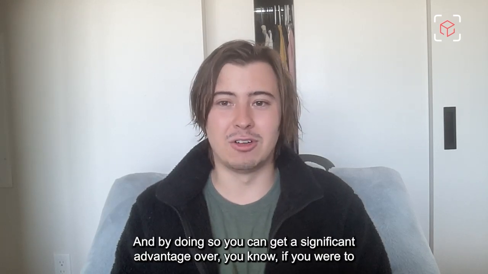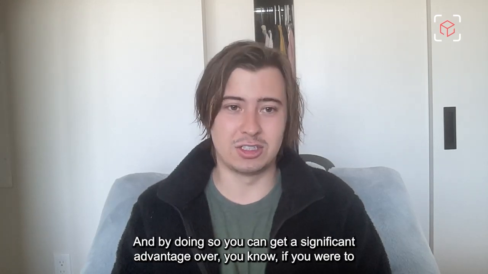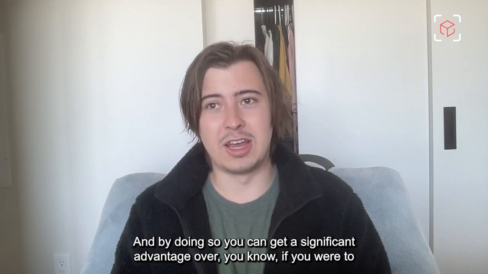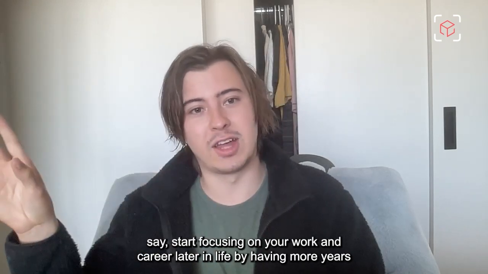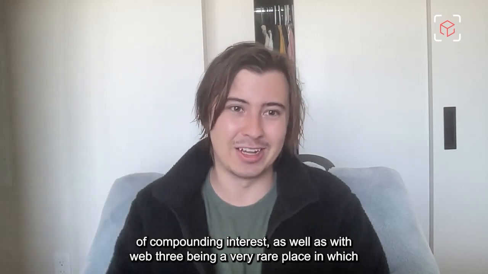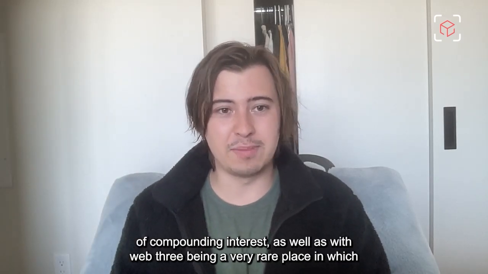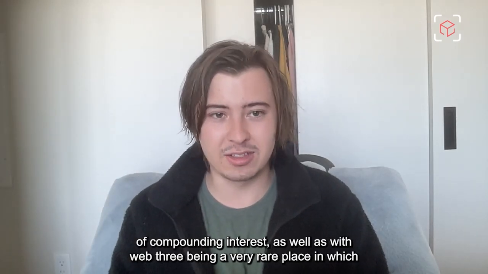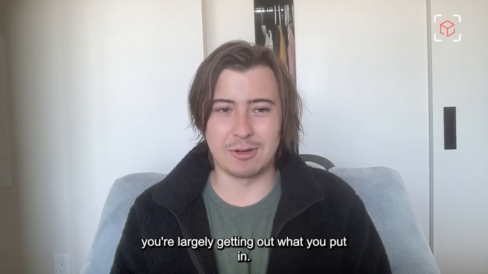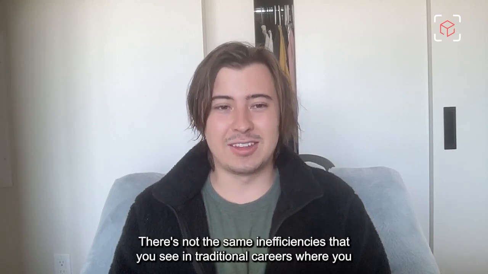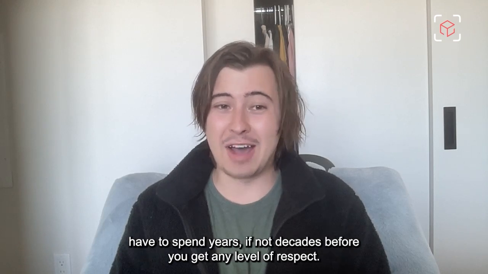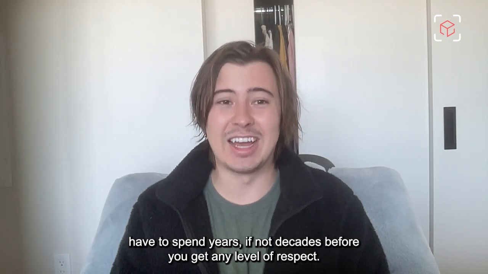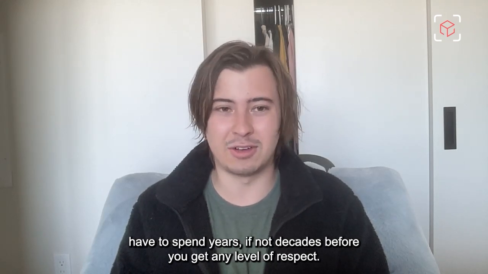By doing so, you can get a significant advantage over starting to focus on your work and career later in life, by having more years of compounding interest, as well as with Web3 being a very rare place in which you're largely getting out what you put in. There's not the same inefficiencies that you see in traditional careers where you have to spend years, if not decades, before you get any level of respect.